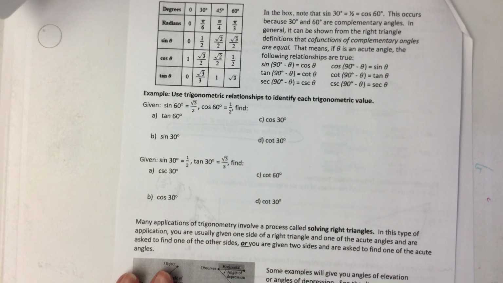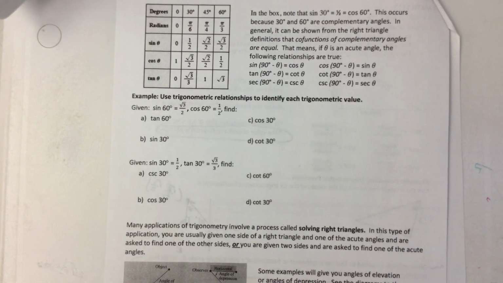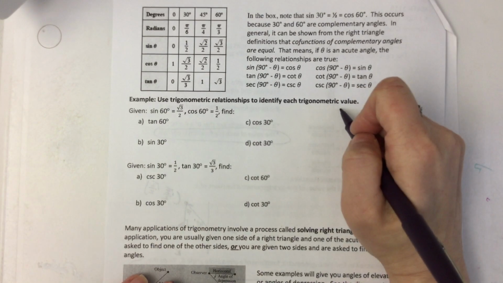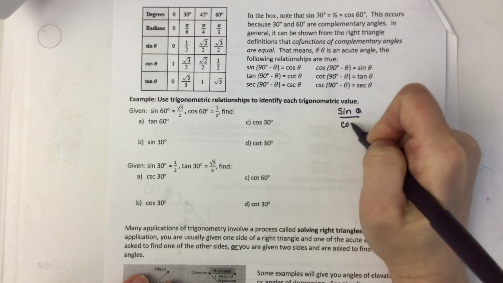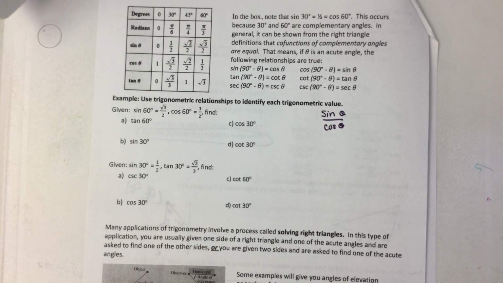Okay, so let's go ahead and use that relationship and try to figure out some of these things, okay? So the tangent, ooh, they're starting us off kind of rough. Now remember, the tangent is y over x. Now the sine is the y value and the cosine is the x value.